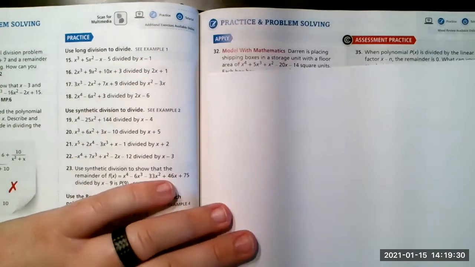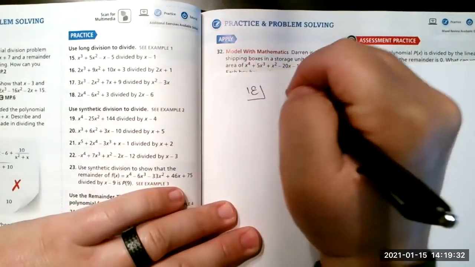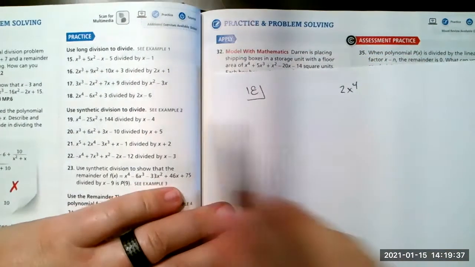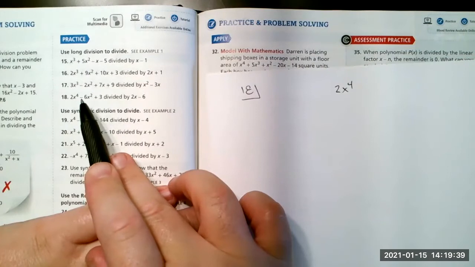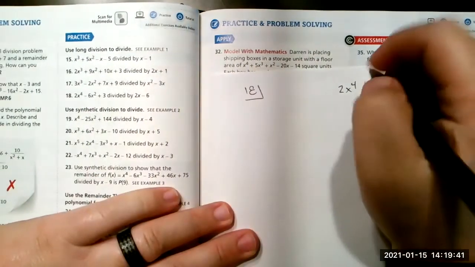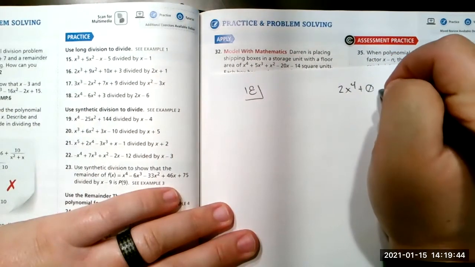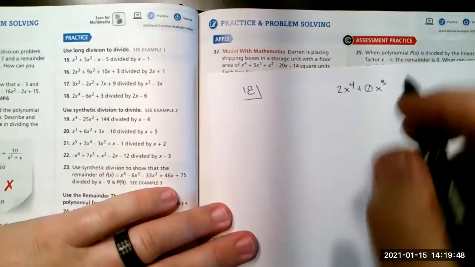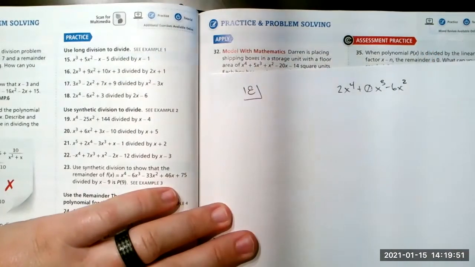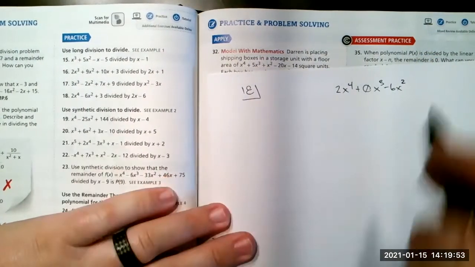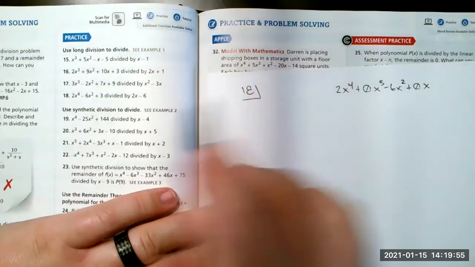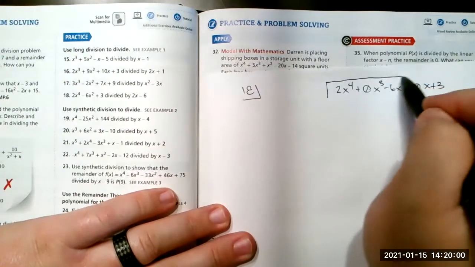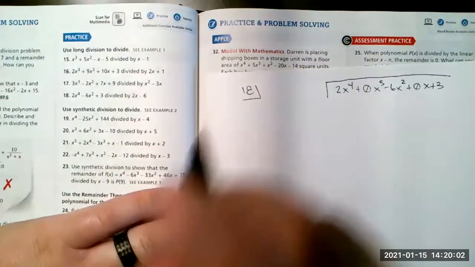And then number 18, 2x to the fourth. There's no x cubed, right? That's missing. So it's going to be plus 0x cubed. We've got an x squared, minus 6x squared. There's no x, so I can put plus 0x. And then there's a 3, plus 3, divided by 2x minus 6.